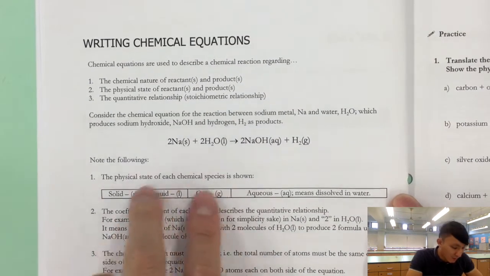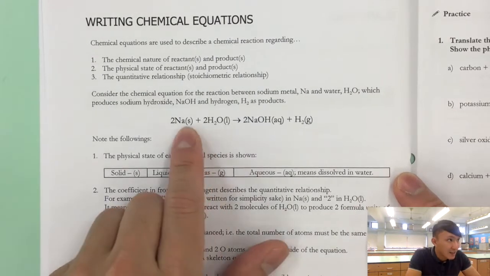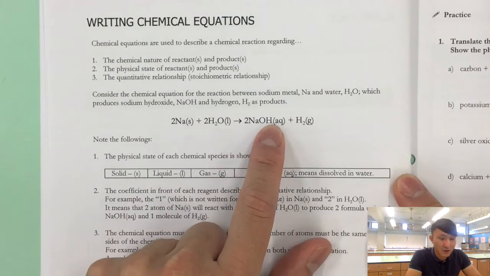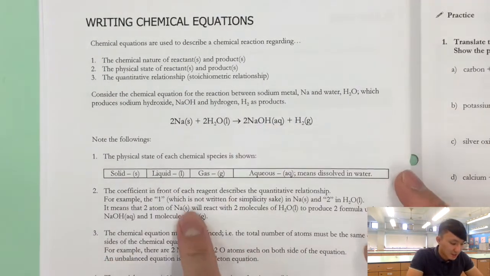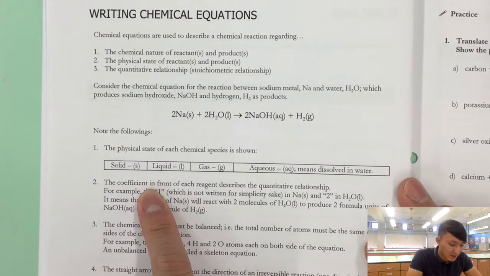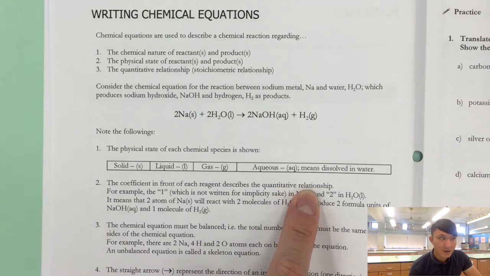Now, we have also something you need to pay attention to. You notice that this equation has a number in front of some reagents. So those numbers, coefficients, basically describe the quantitative relationship. Okay?